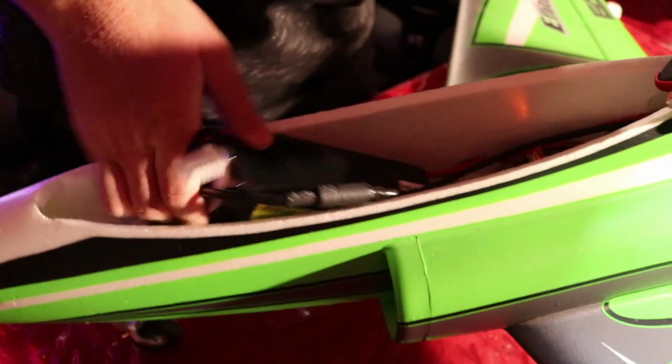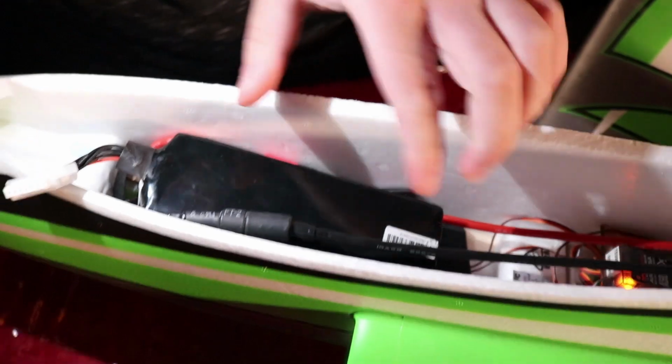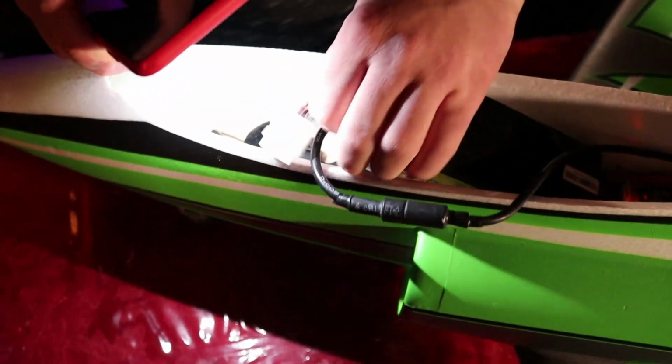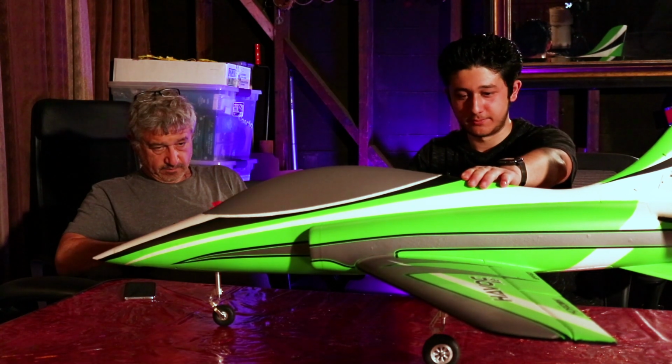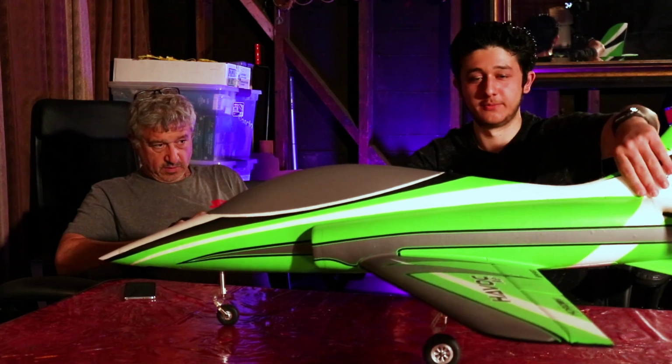Do you need to CG with the battery in or not? Yes, battery in, definitely. But we'll get to that right now. On a plane, it is way easier to determine the proper CG when you flip it upside down.